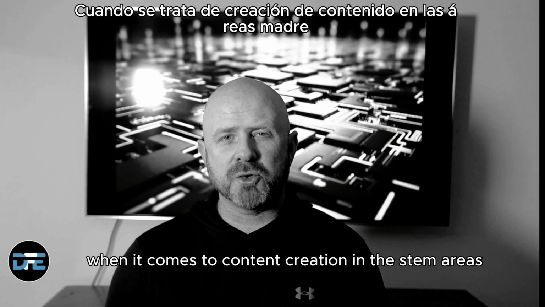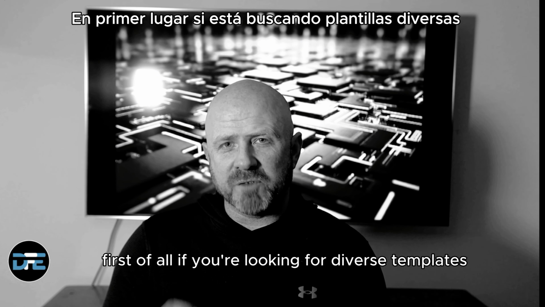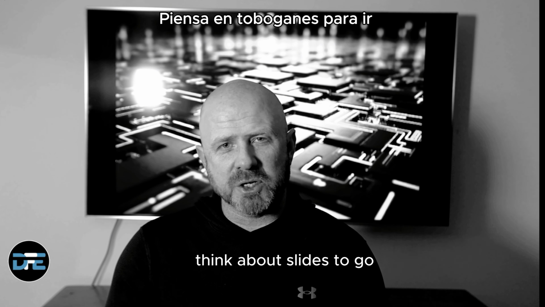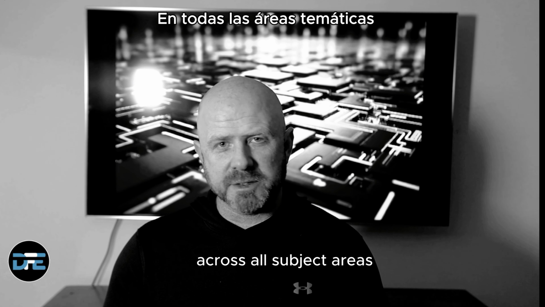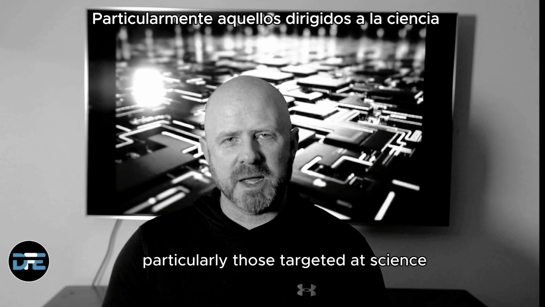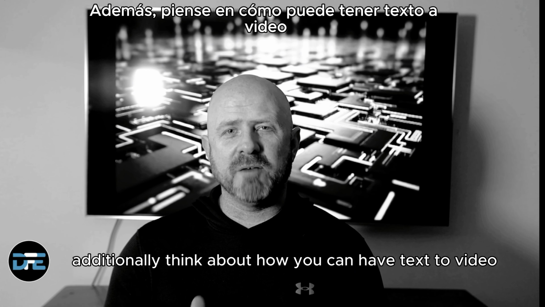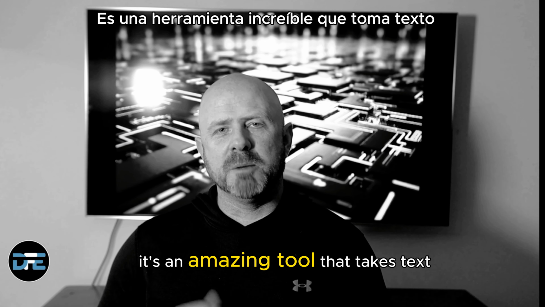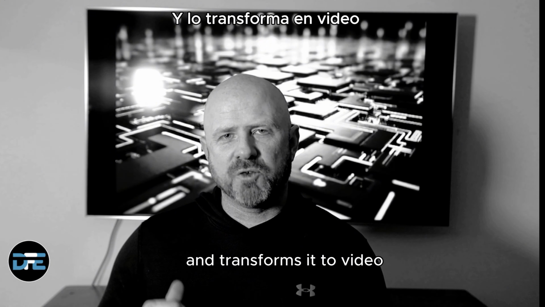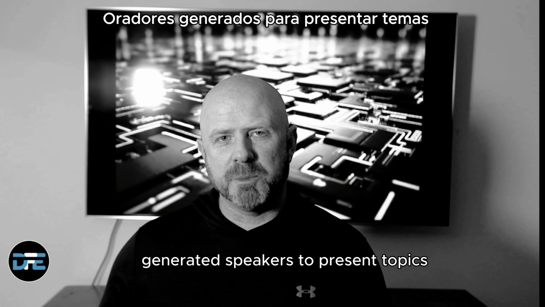When it comes to content creation in the STEM areas, there's a few amazing AI tools that you can use. First of all, if you're looking for diverse templates, think about Slides to Go, who has a wide range of diverse templates across all subject areas, particularly those targeted at science, technology, engineering, and math. Additionally, think about how you can have text to video with a tool like Lumen5. It's an amazing tool that takes text and transforms it to video. Students can use AI-generated speakers to present topics.